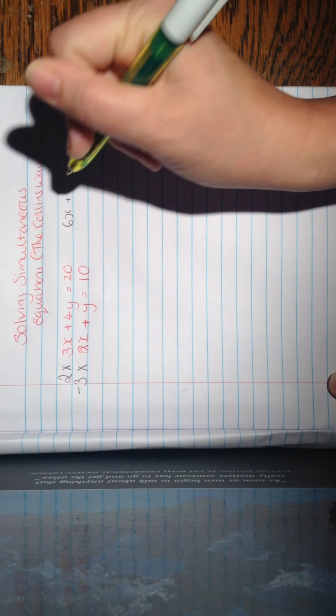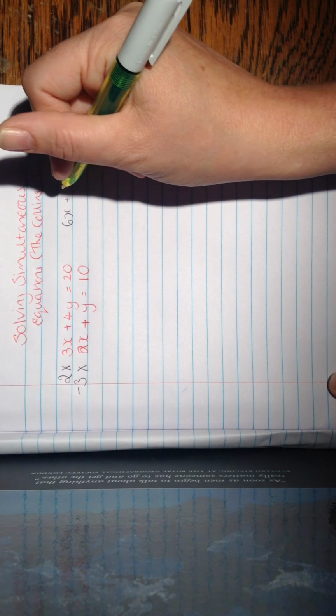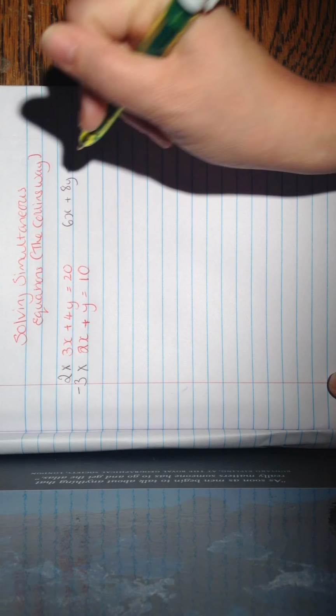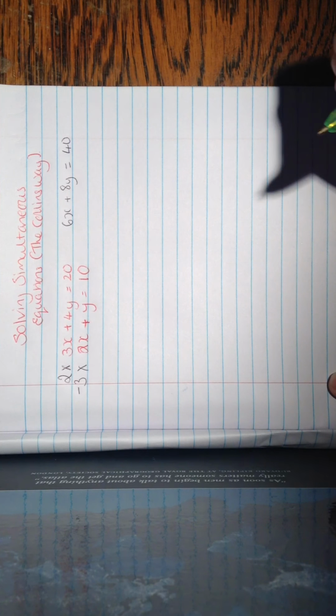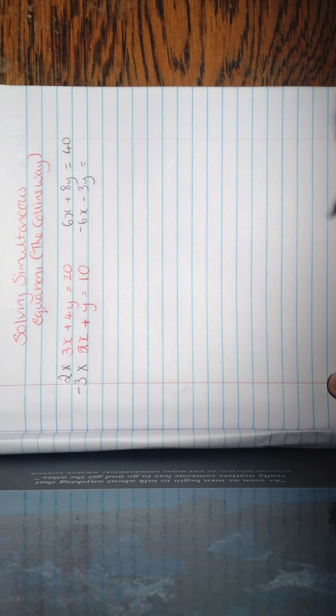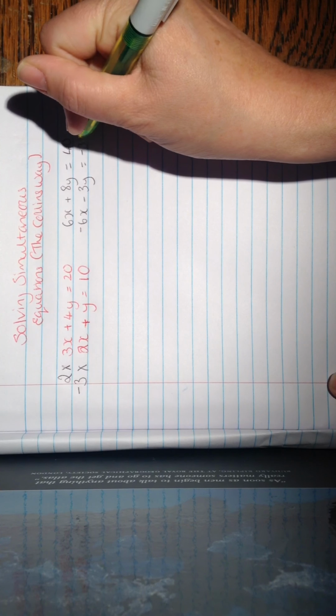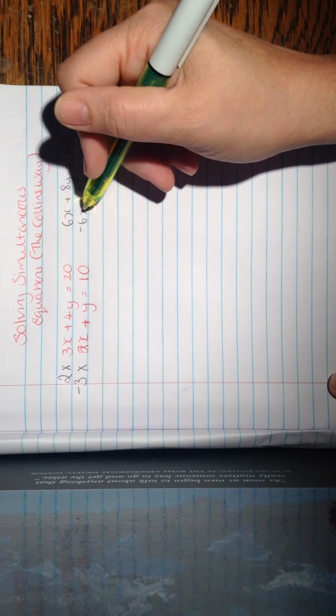So 2 times 3x is 6x plus 2 times 4y is 8y equals 2 times 20 is 40. On the second equation, minus 3 times 2x is going to give us minus 6x. Minus 3 times y is going to give us minus 3y. And finally, it's going to equal minus 30. Okay, I've got both the x values the same so that I can eliminate.